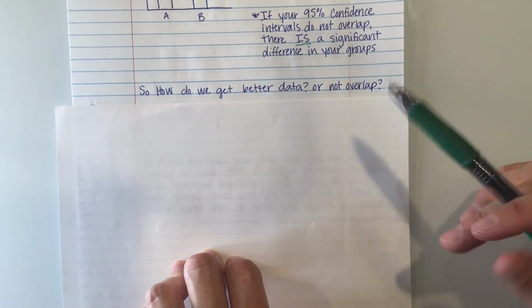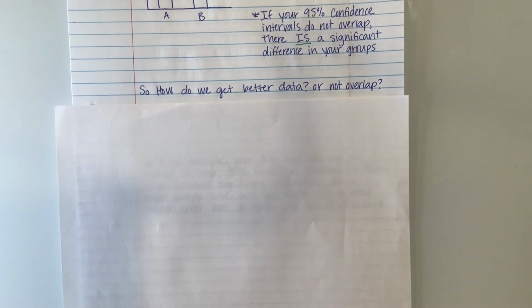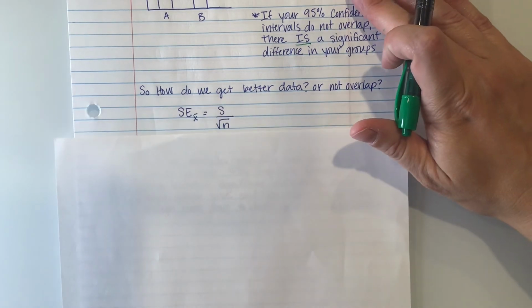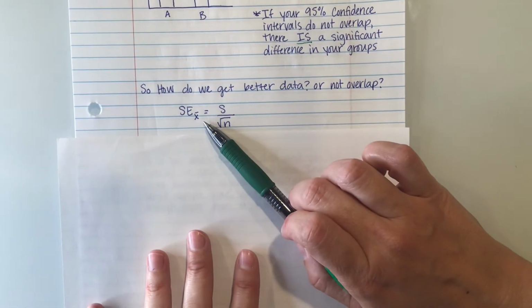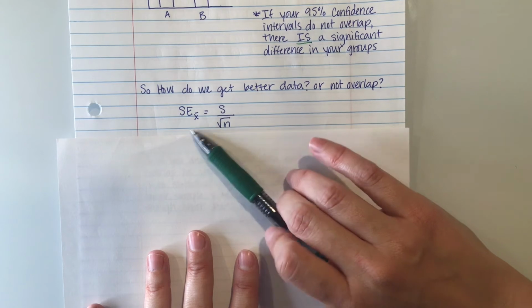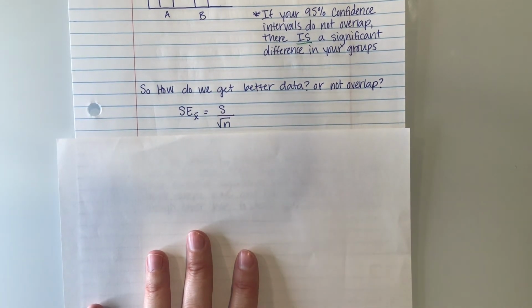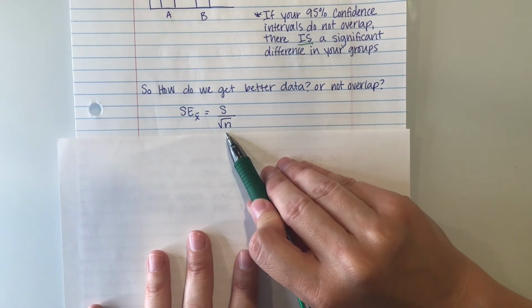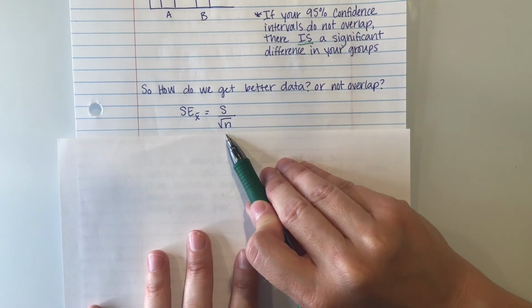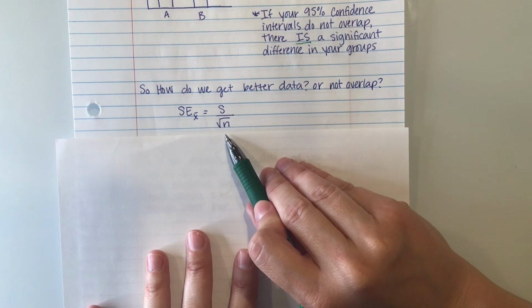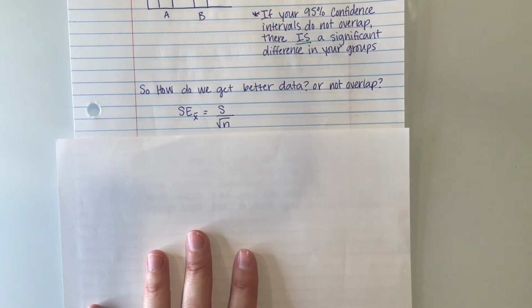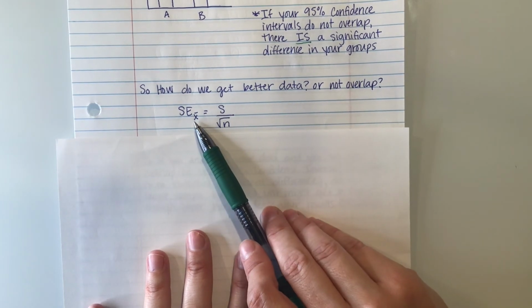So if you wanted to get more data, that would help your standard error of the mean. Let's look at this standard error of the mean equation and see if that makes sense. Well, n is sample size, so if n is in the denominator, the bigger it gets, the smaller your standard error of the mean gets.